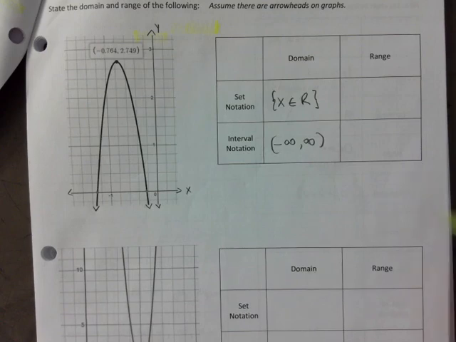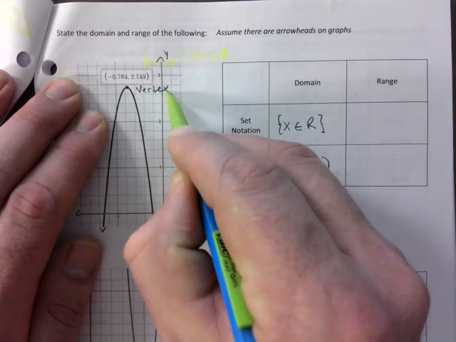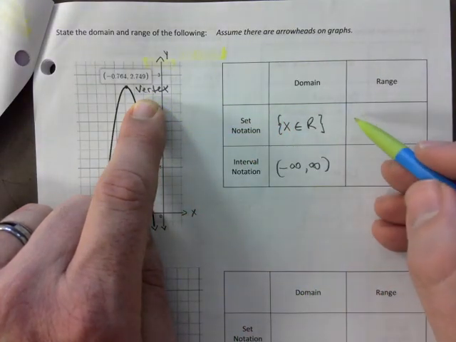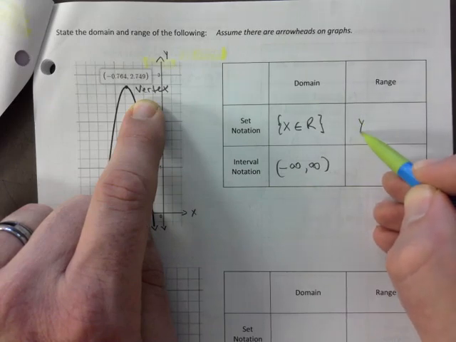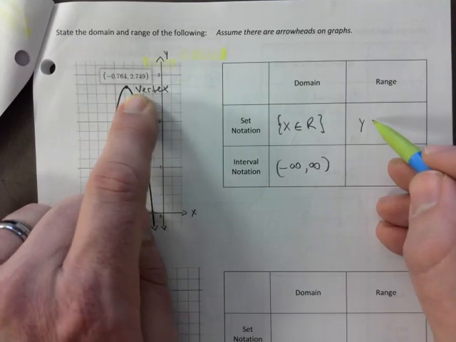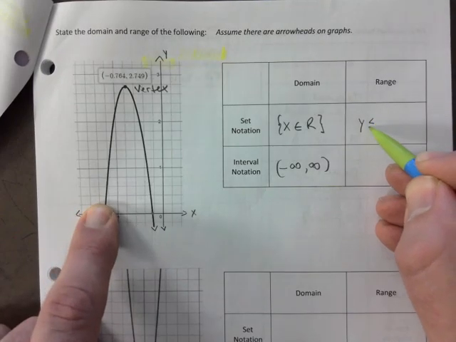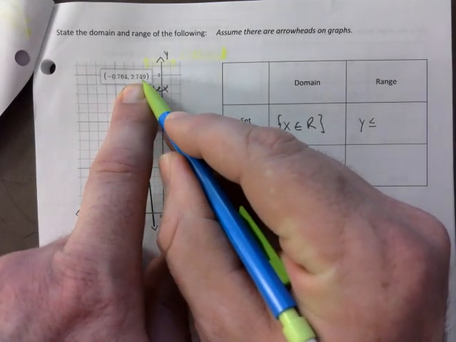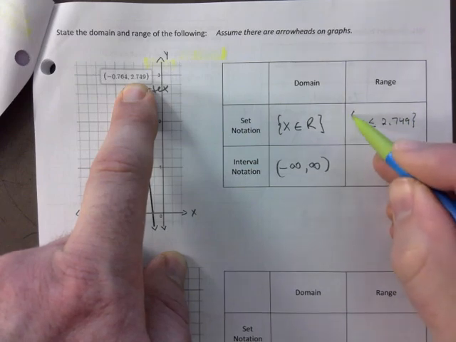Okay. When it comes to the range, remember you need your vertex. You have the vertex right here, and this is pointing down. So when it comes to set notation for range, you're going to say that y is what? Greater than or less than? This is your vertex. It's just going to be less than that, right? So you're going to go less than whatever the y value is of the vertex, 2.749.